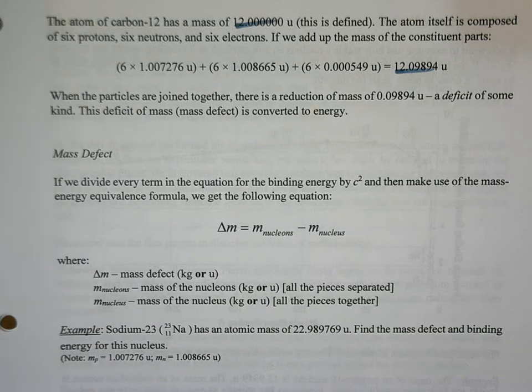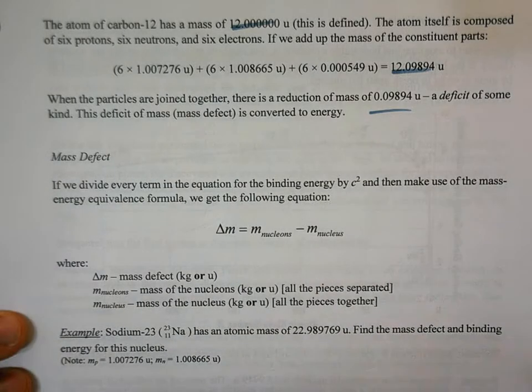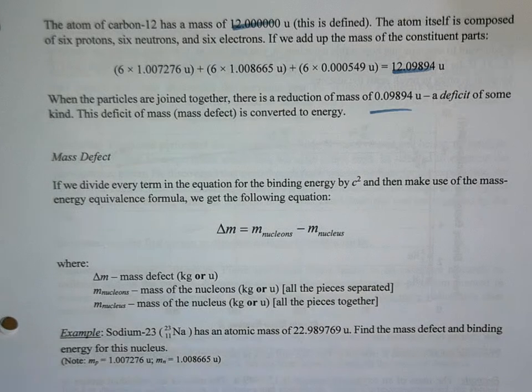So when we join all those pieces together, we have a reduction in mass of about 0.09894 u. That deficit mass, or that difference, this difference is what's going to be converted into energy. So that energy is what we will use for whatever application we need it to. So that's kind of what's going on.